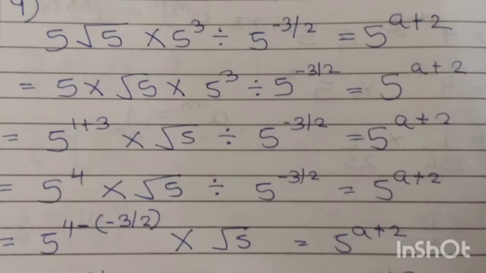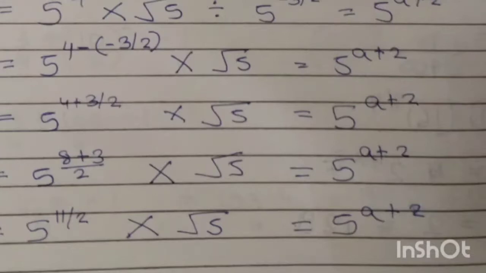By the quotient law, when bases are same and exponents are different, you can subtract them. So 4 minus minus 3 by 2. Okay, so minus will be plus: 4 plus 3 by 2, which, either by cross multiplication or by LCM, you get the answer 11 by 2. So 5 to the power 11 by 2 multiplied by square root of 5 equal to 5 to the power a plus 2.